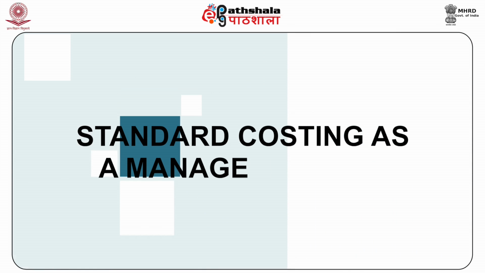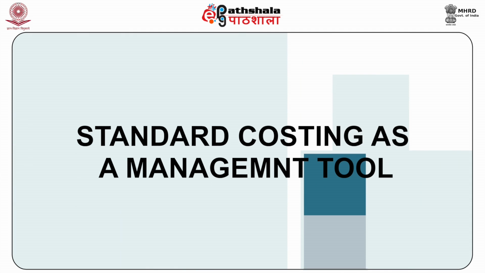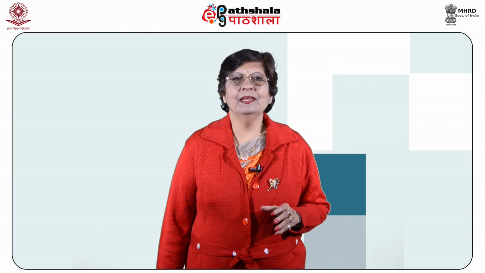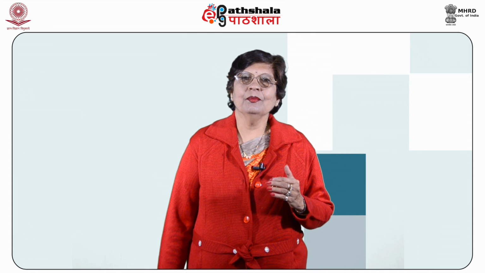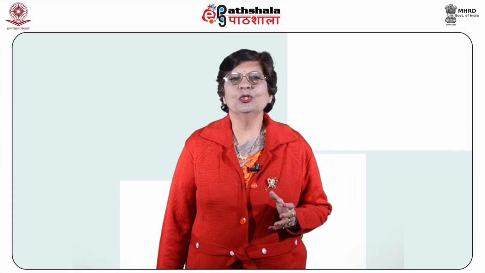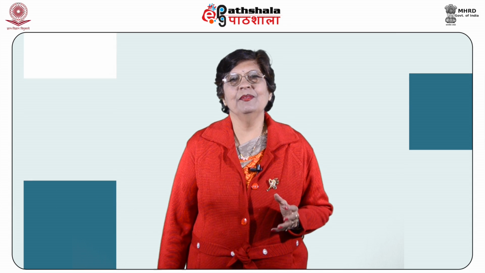Let us understand how standard costing acts as a management tool. A valuable management tool, standard costing, is a part of cost accounting. Instead of using actual costs for direct material, direct labor and manufacturing overheads, standard costs are used to easily track variances and estimate profit. Although actual costs are still paid, standard costing is frequently used for inventories and cost of goods sold. The difference between standard and actual cost is called variance.